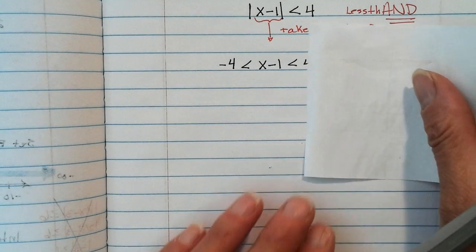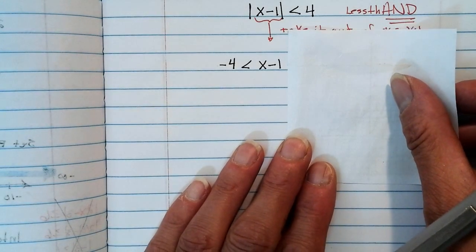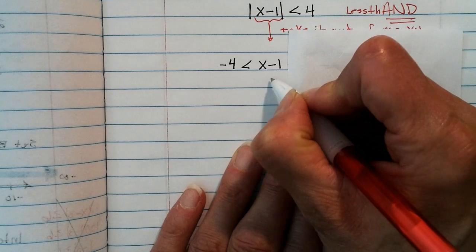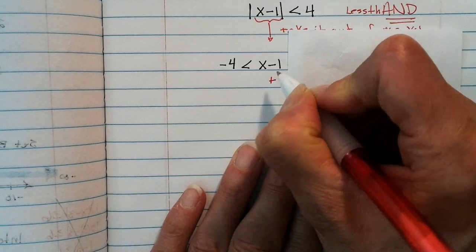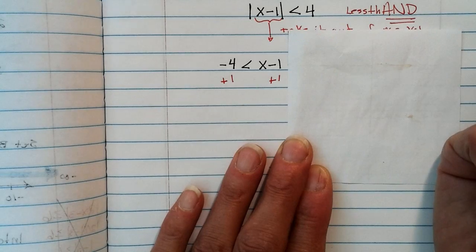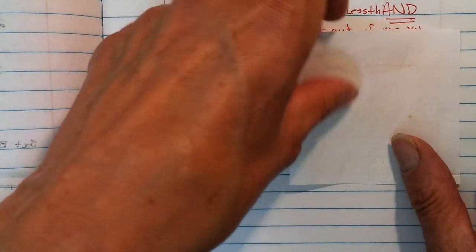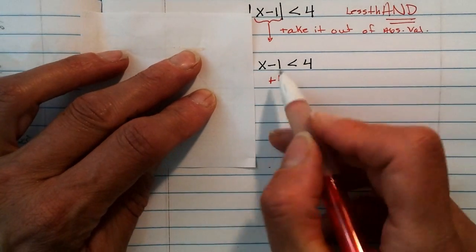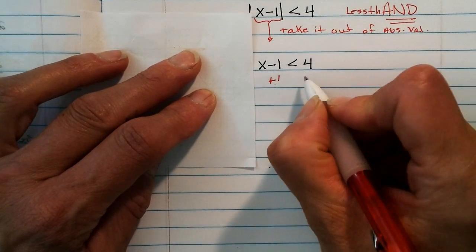So this is how I want you to think of it. Let's pretend that inequality doesn't exist. So what would you do to solve for x here? Oh, well, that's not so hard. I'm going to add 1 to both sides of that inequality, right? Okay, so we can play the same game on the other side. Let's get rid of that inequality, and wouldn't I still add 1 to both sides?